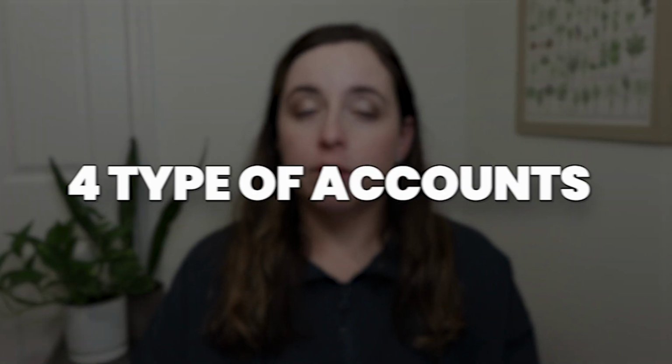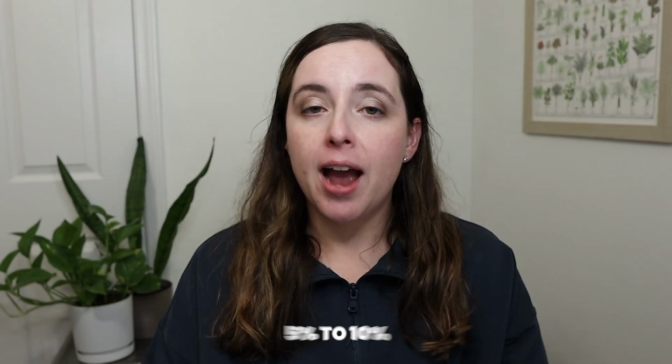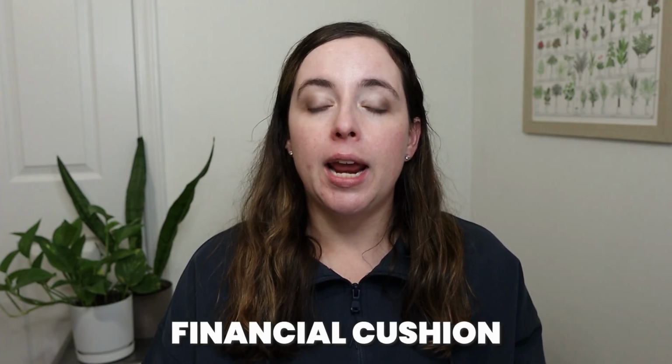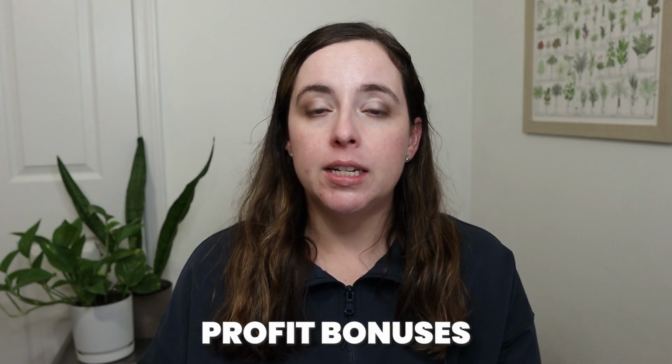This system basically says that you have these cash envelopes or these accounts that are acting as cash envelopes, and you put a certain percentage of all revenue that comes into your business into those envelopes. There are 4 of those accounts. First is profit, and you put 5 to 10% into the profit envelope so that you're able to set aside money and build a financial cushion and pay yourself profit bonuses every quarter or however often you decide.